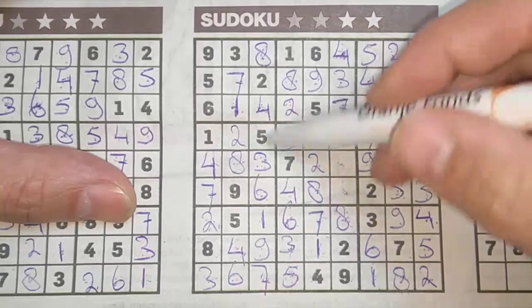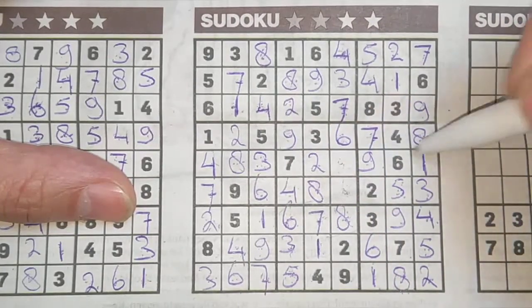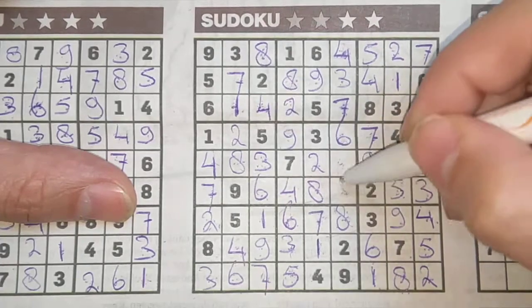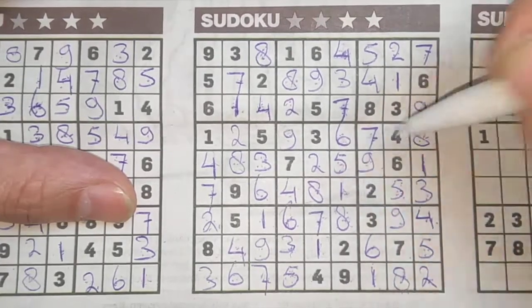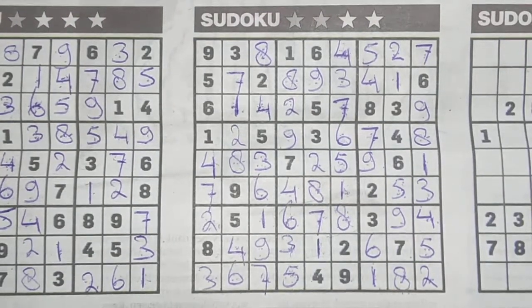And the final 2 numbers of this big square for the numbers 1 and 5. We have a 1 there, so no 1 there. 1 should be here and the 5 goes there. Finish in 16 minutes. Alright, for this Sudoku with 2 stars.